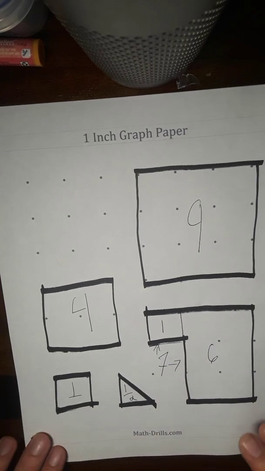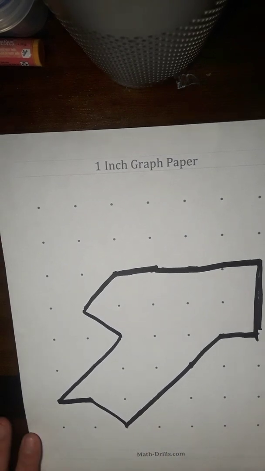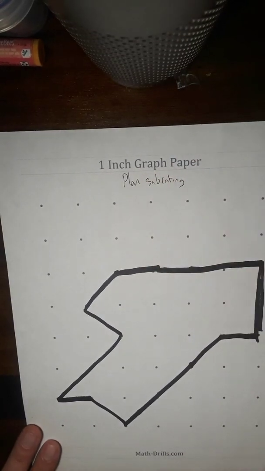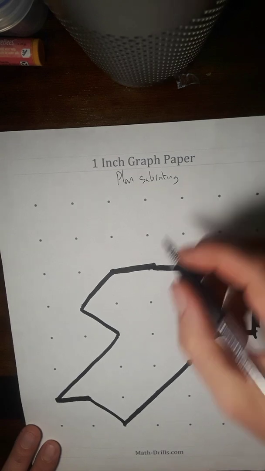Now we're going to do some trickier stuff. We're going to start by counting the outside of the grid. If you remember in class, we're going to use Plan C, which is subtracting everything that isn't the circle or the shape.